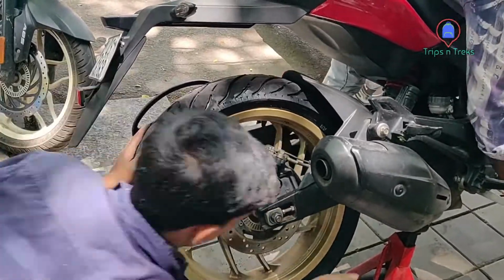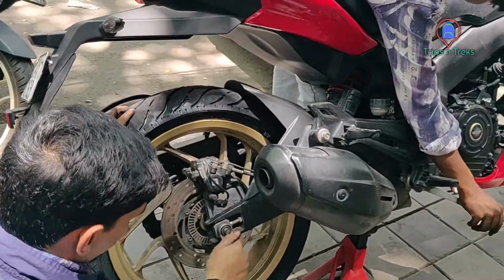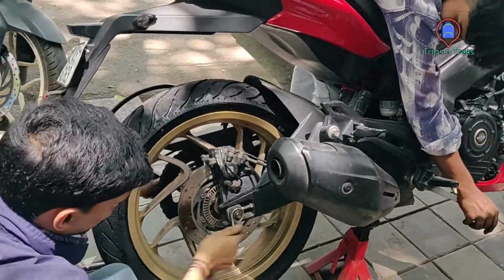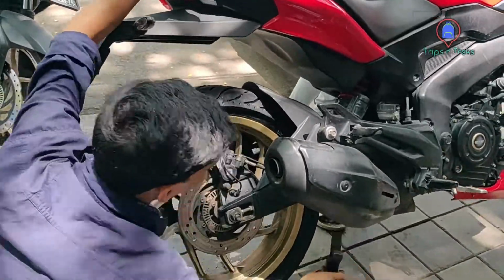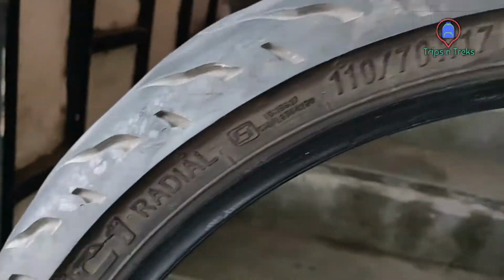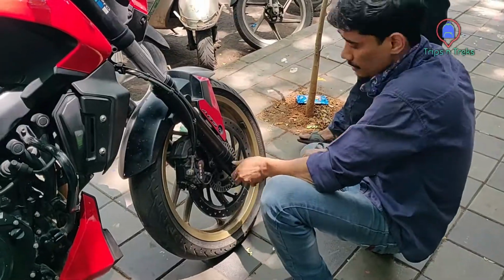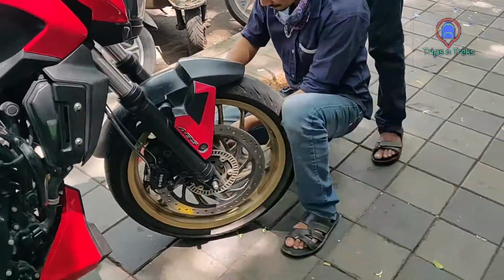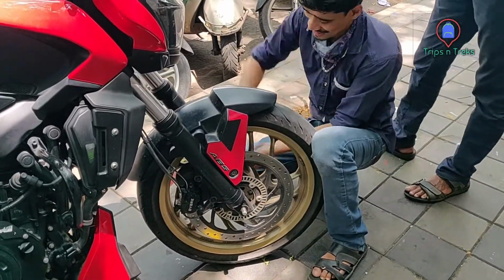You need to see whether the tire is wearing evenly when it is running. That means after two or three months, you just need to watch the tire. Otherwise it will be very difficult. It will wear out on only one side, and it will affect your mileage and your performance and everything.